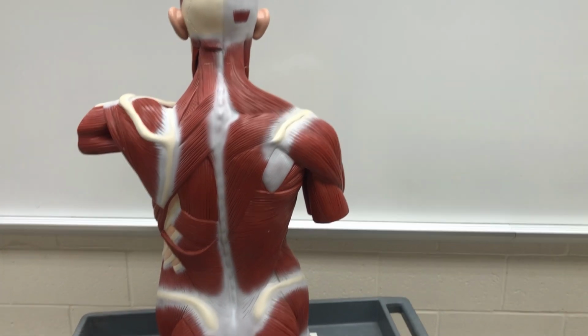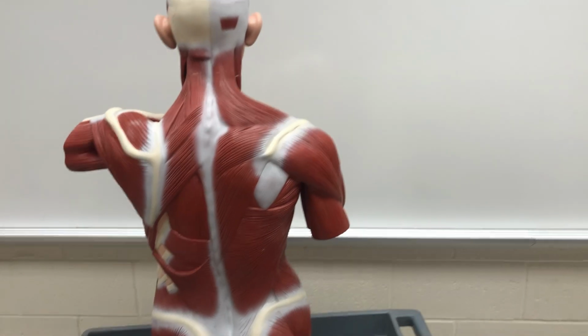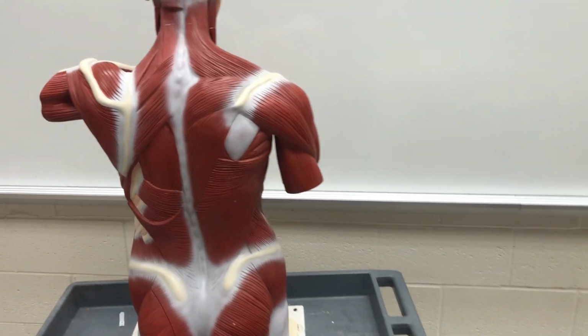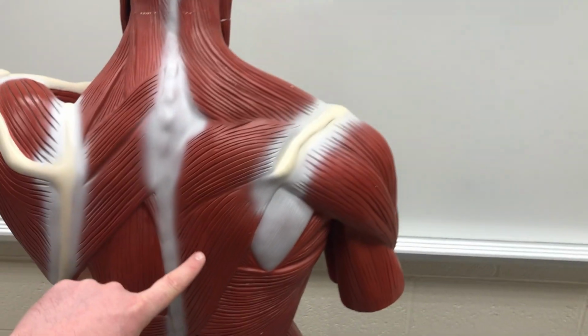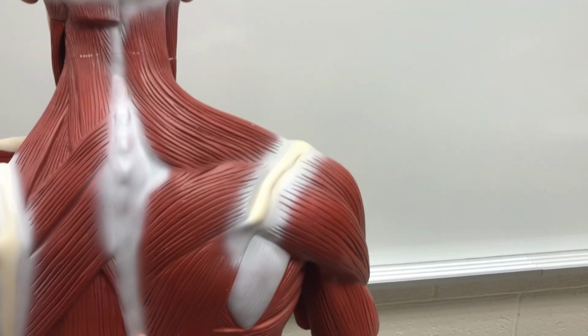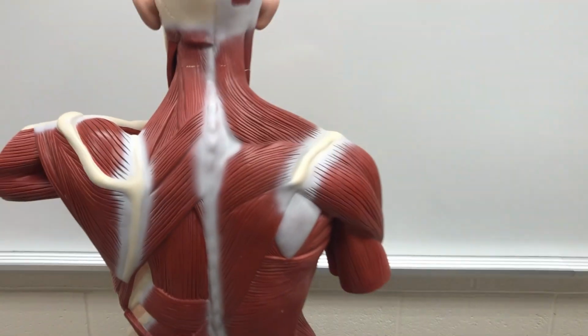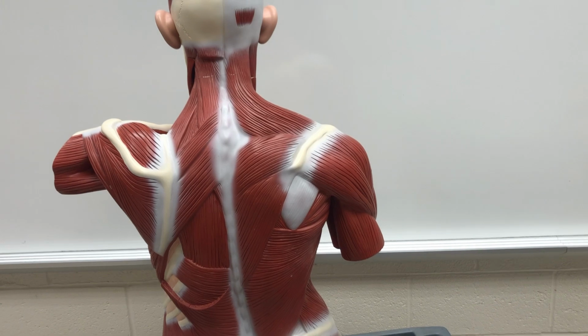Okay, looking from the back here, let's check out some of these muscles that we can see of the upper back. The biggest ones, and the ones that I would really love us to know, first one, we have this trapezoid-shaped muscle right here, and we have one on the left and one on the right side. And this muscle right here is the trapezius, or the trapezium.